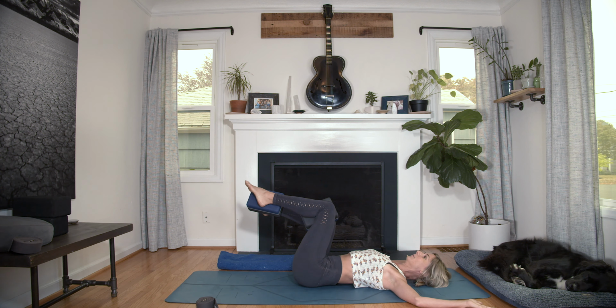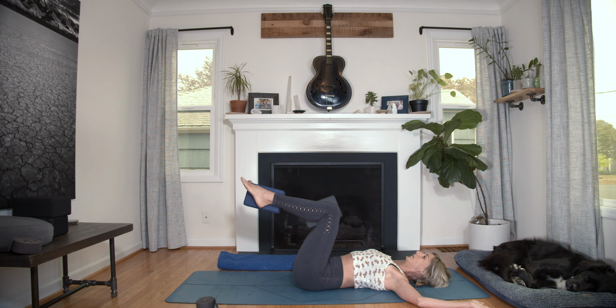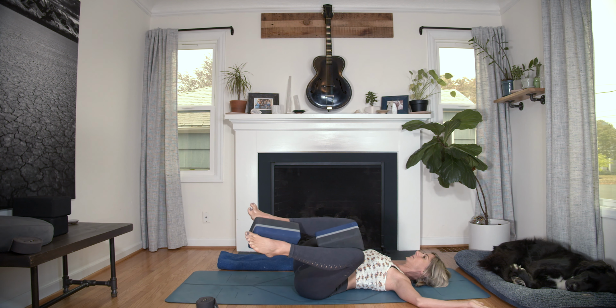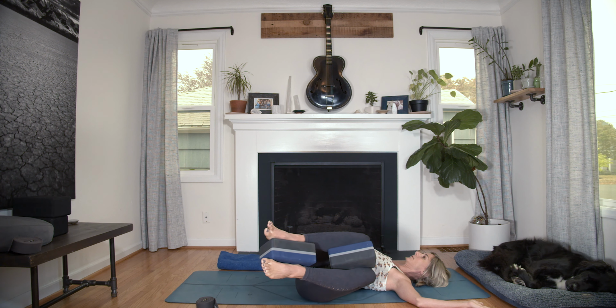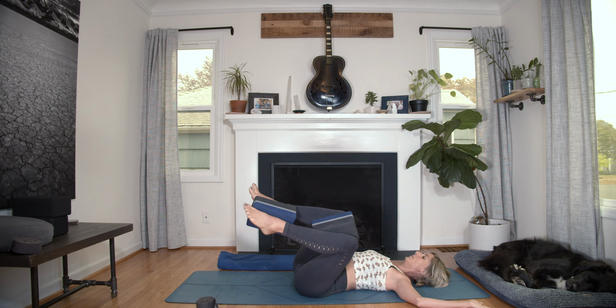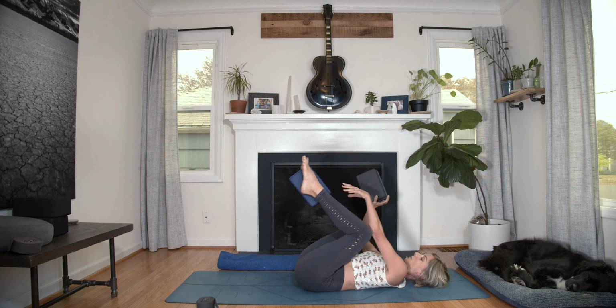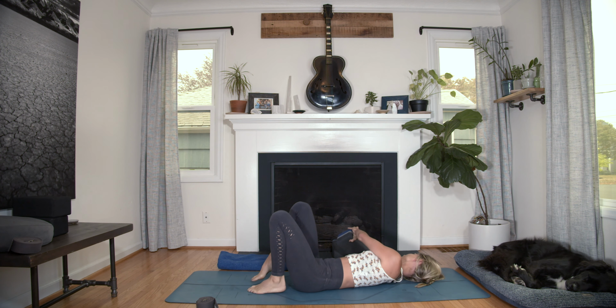Inhale, lift up. Exhale, twist. And then inhale, lift back up. You did it. Right? Remove the blocks. You can put those to the side for a moment.